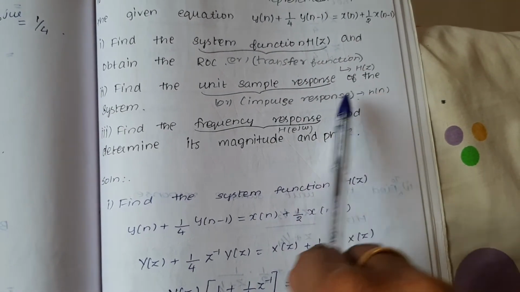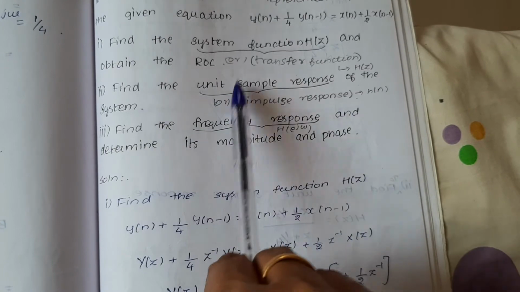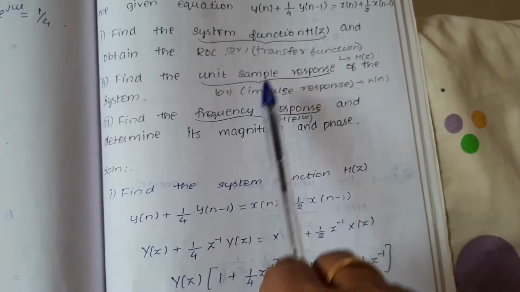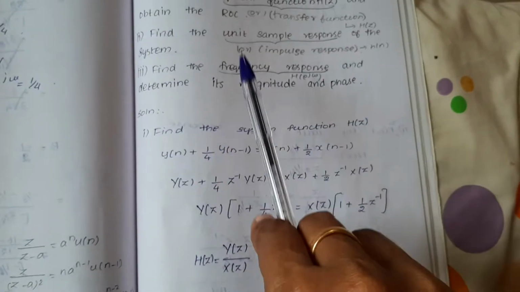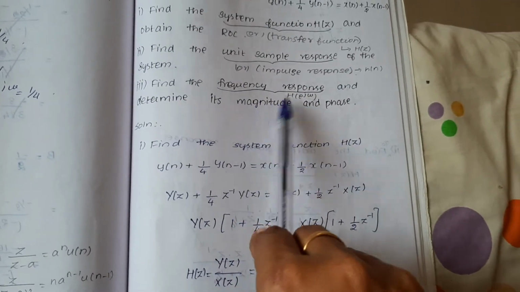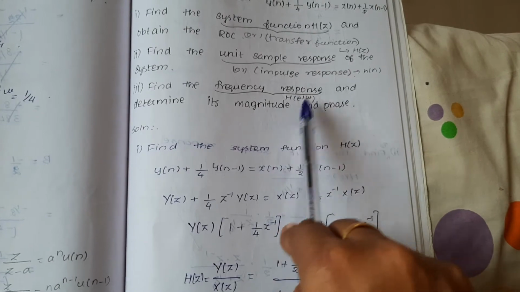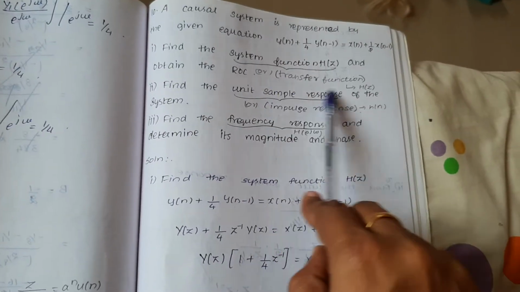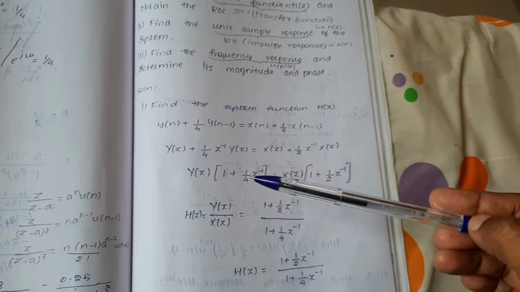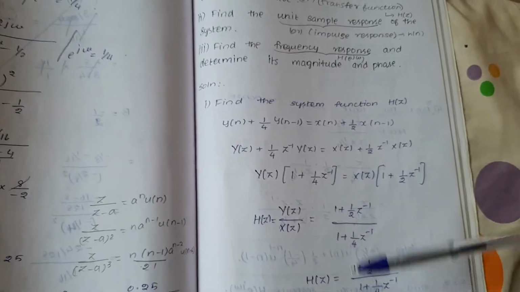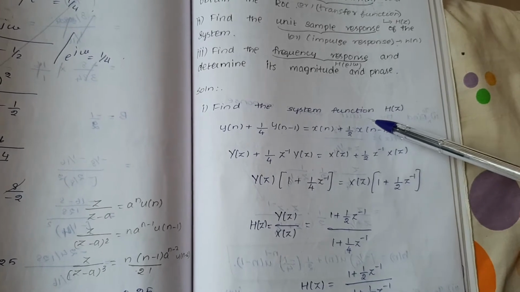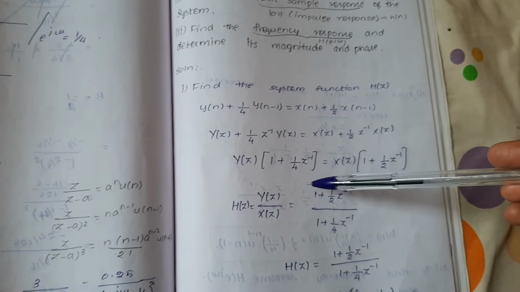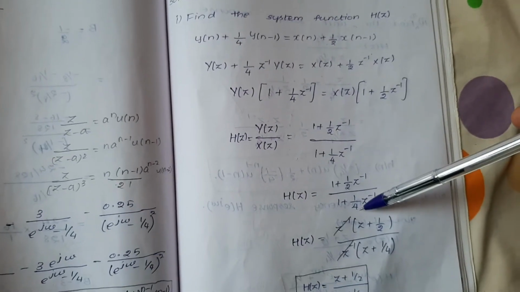Okay, and now if you see the next question, find the unit sample response, that is the impulse response. The other name for unit sample response is impulse response h of n. And next they have asked the frequency response. So DTFT use பண்ணு. Okay, H of e power j omega determines its magnitude and phase. So first you want to find the transfer function H of z. H of z find பண்ண நமக்கு தேவையான Y of z and X of z. So first write the given difference equation and now take the z transform and next find Y of z by X of z. So we will get H of z.